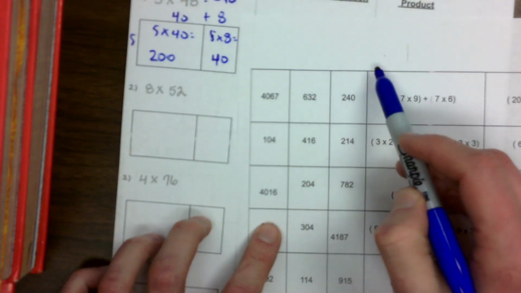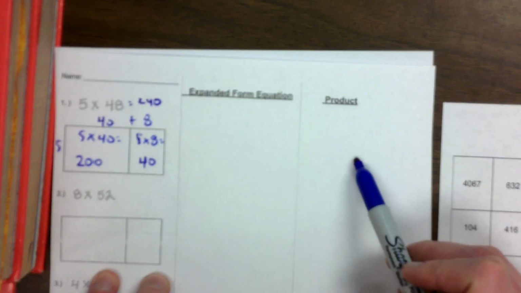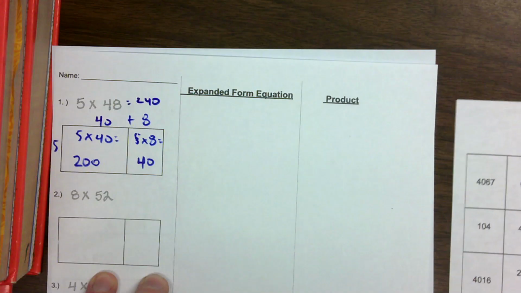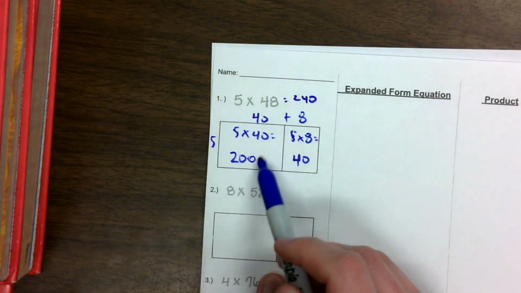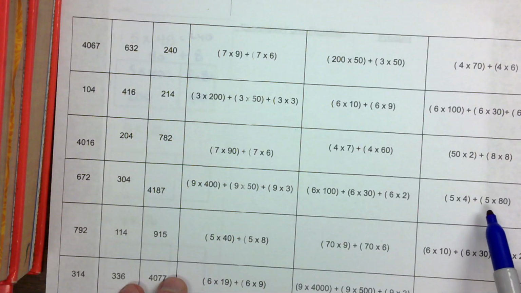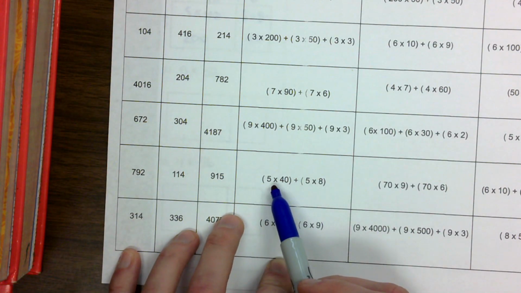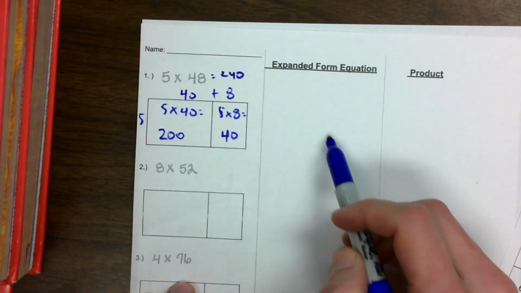We had 240. So the student should cut this out, and then they glue it next to the area model where it says product. So we have our product, and then they're going to find their expanded form equation, which is right here. They already wrote it, 5 times 40 and 5 times 8. So we're going to look for that in our groups. There's 5 times 4 and 5 times 80, so that's one that's thrown in there to trick them, but it would not be correct. So here it is, 5 times 40 and 5 times 8. They would cut this out and paste it in here next to it.